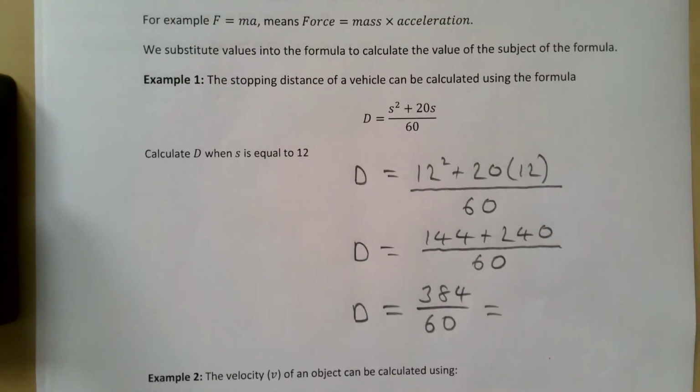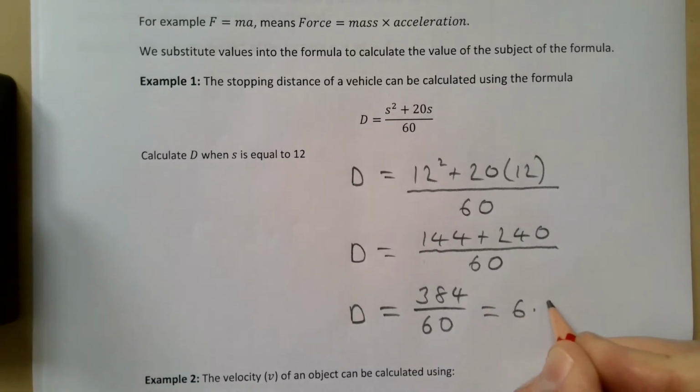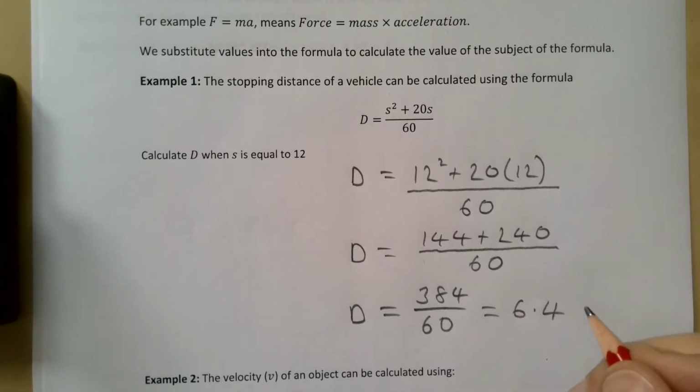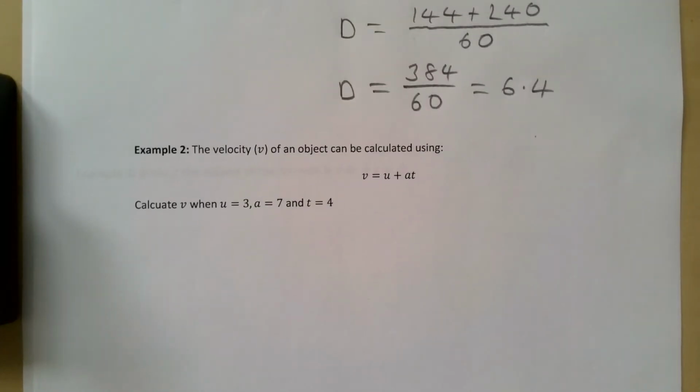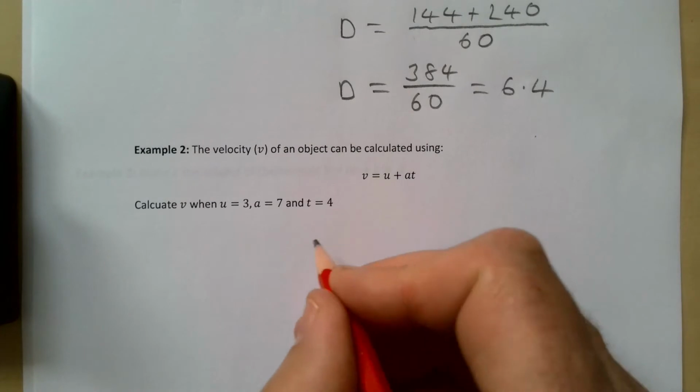So 384 divided by 60. Maybe something I should know, but I don't. 384. And my answer then is 6.4. Maybe in meters, I think. That's okay.